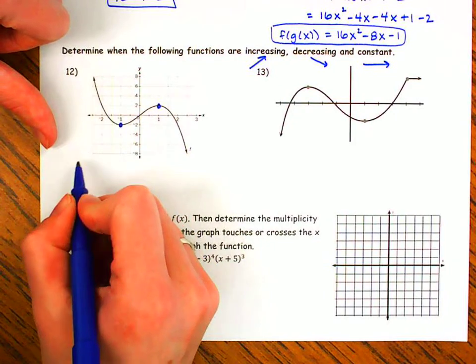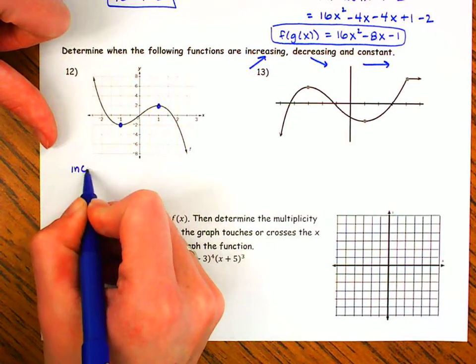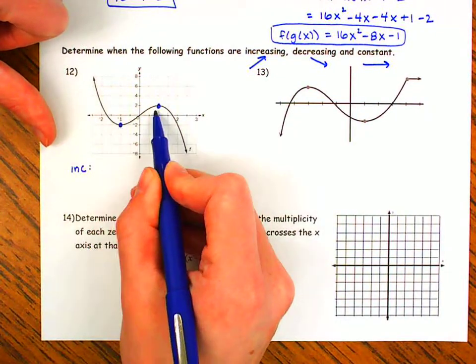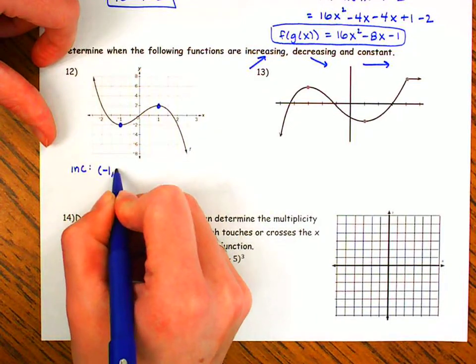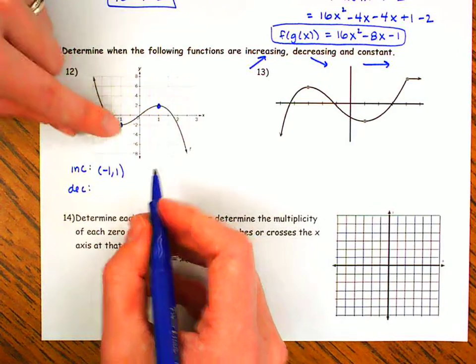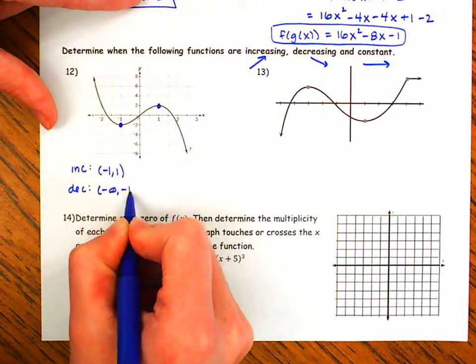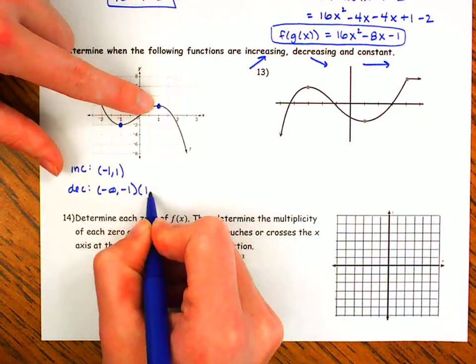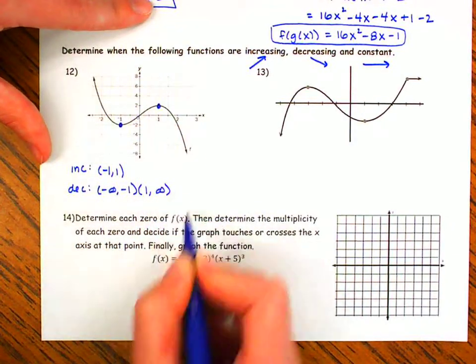So let's start with where it's increasing. It's only increasing from here to here. We use x values, so it starts at negative 1 and it goes to 1. Decreasing, it's decreasing until negative 1, and then it starts decreasing again at 1 until infinity. There's no places where it's constant.